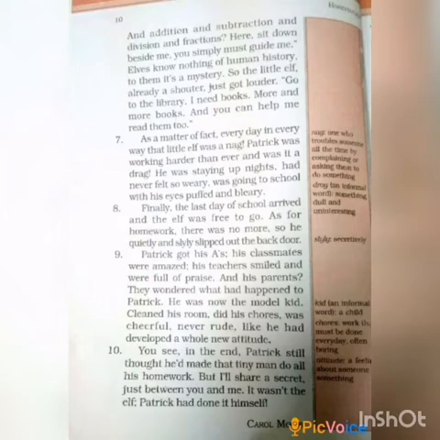And addition and subtraction and division and fractions. Here, sit down beside me. You simply must guide me. Elves know nothing of human history. To them it is a mystery. So the little elf, already a shouter, just got louder. Go to the library, I need books. More and more books, and you can help me read them too.